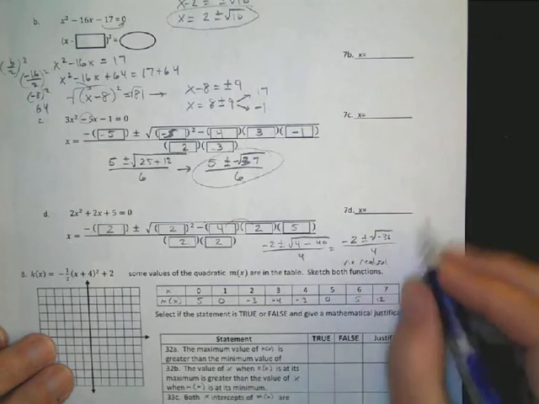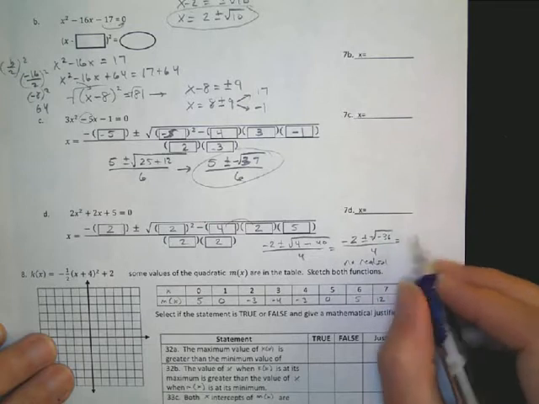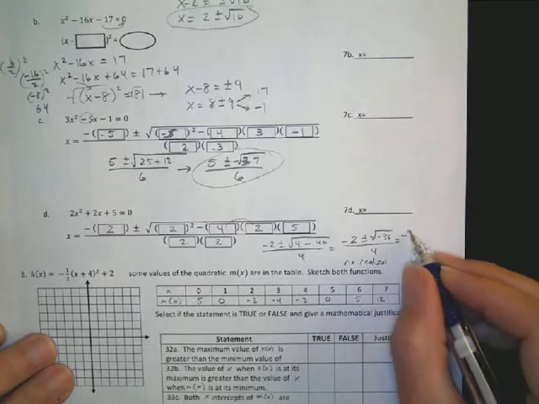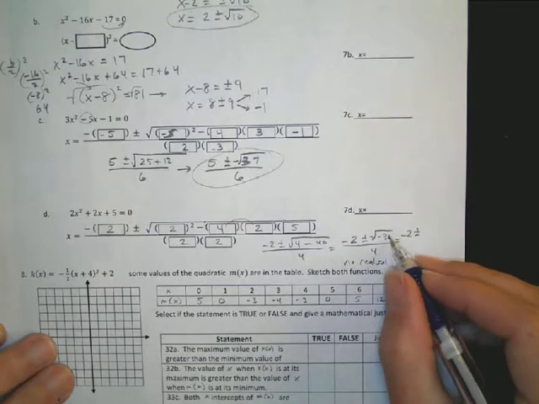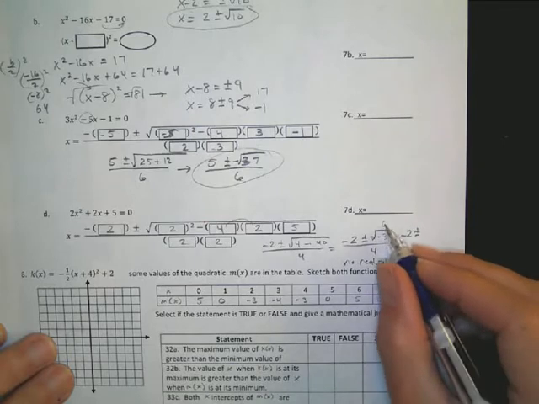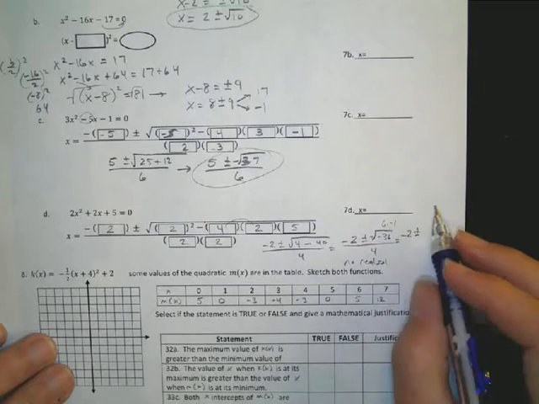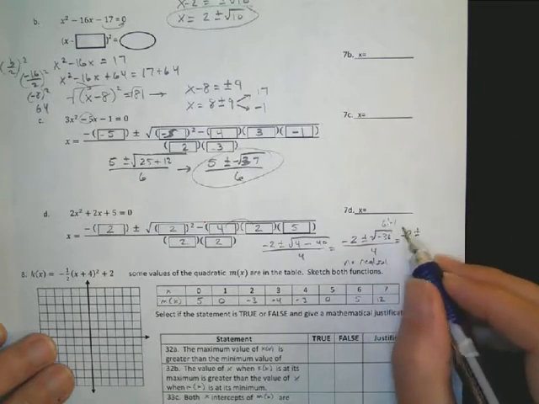Okay, I could change this to an imaginary solution, in which case I would say this is actually negative 2 plus or minus 6i, because this could become 6 squared times a negative 1, right?